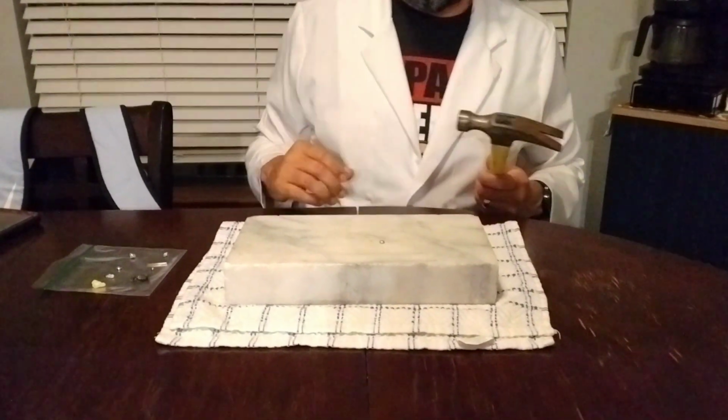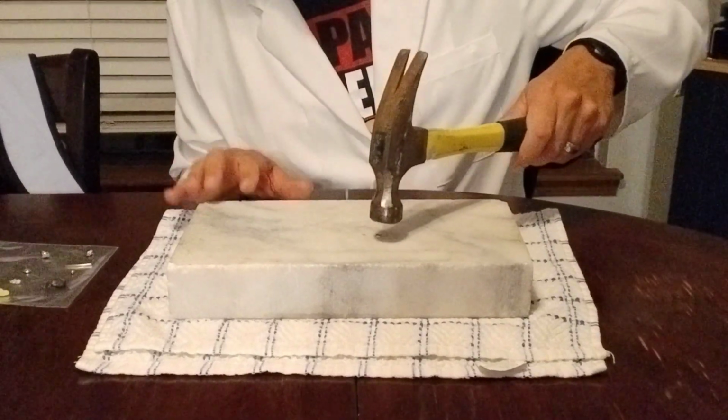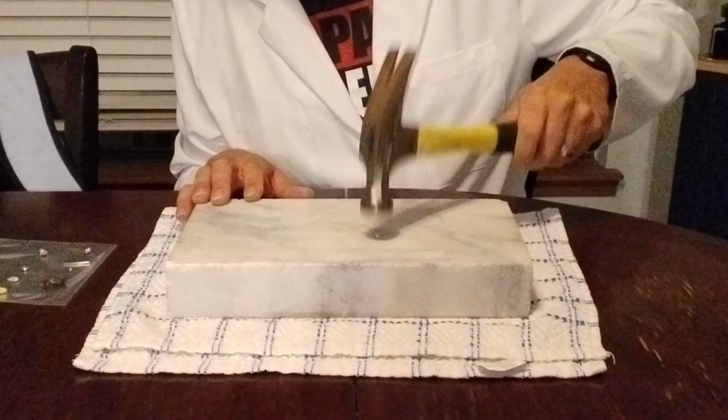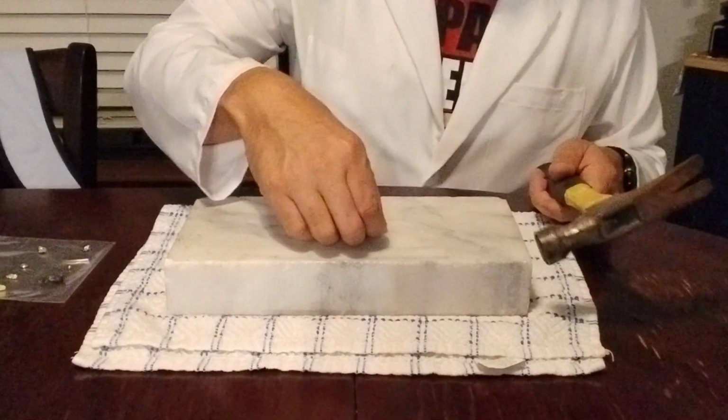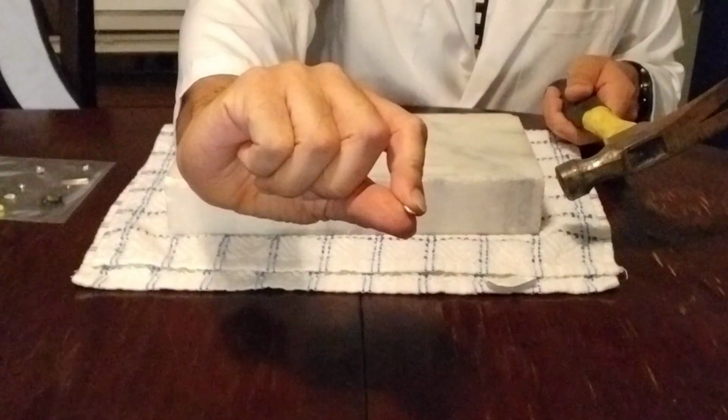So I'm going to start with the aluminum. This is a sample of aluminum right here. Going to give it a few hits with the hammer. And as you can see, it's not breaking. Started flattening out. So that's evidence that aluminum is malleable.